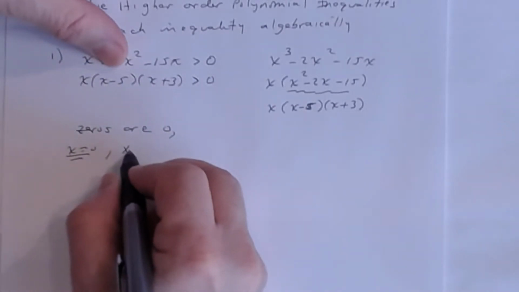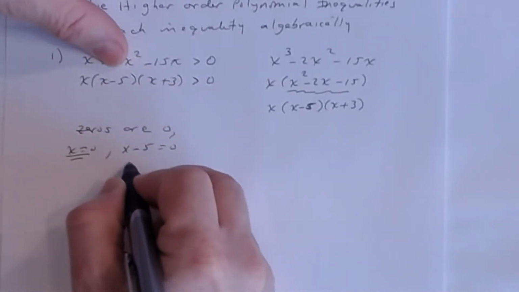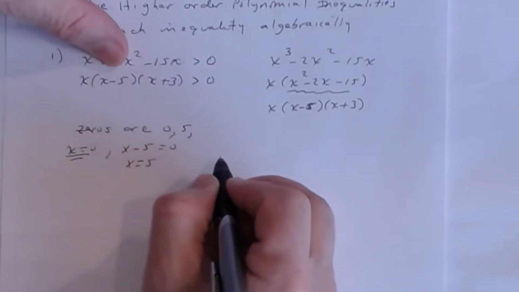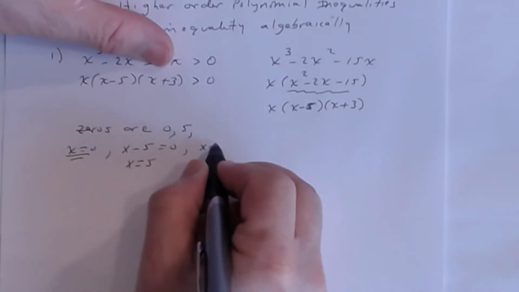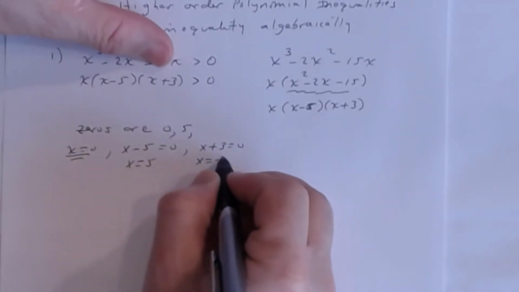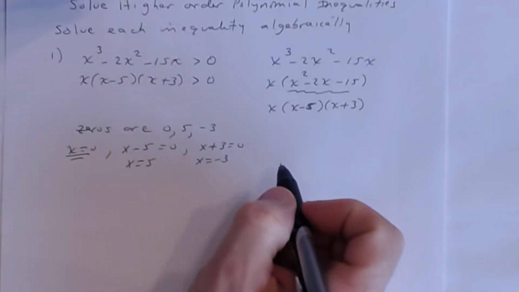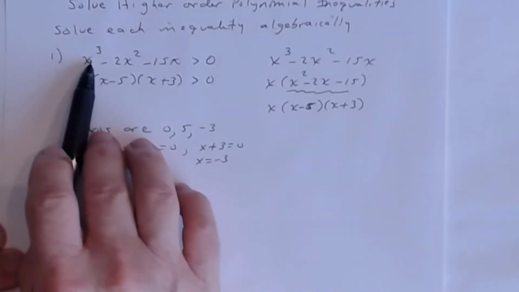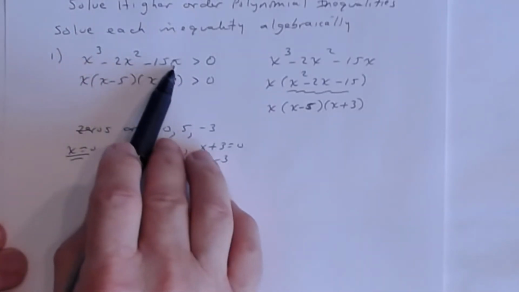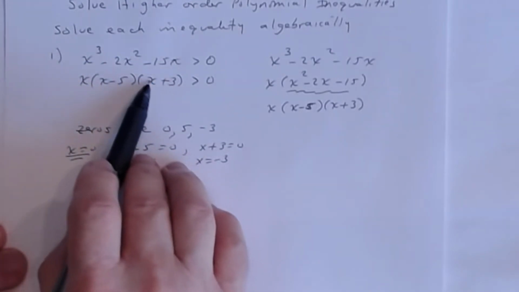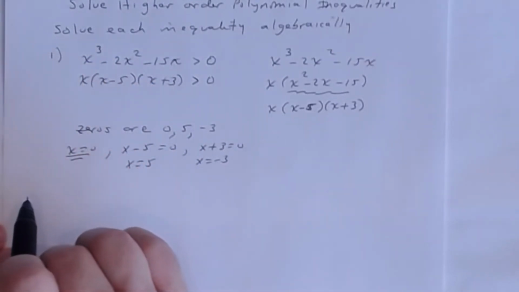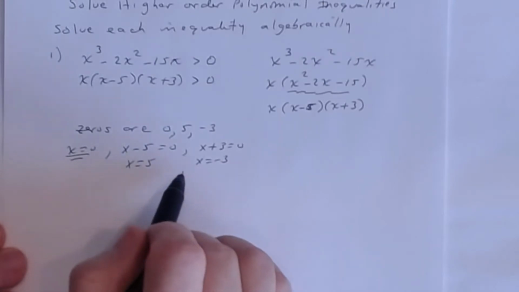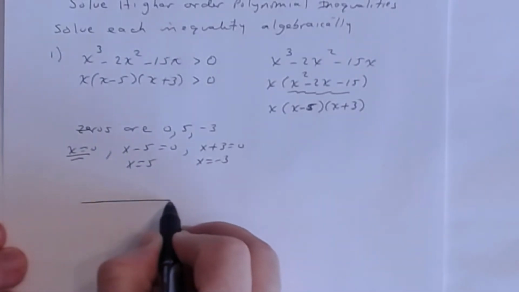The next one, x minus 5 is equal to 0. When I solve this linear equation for x, I get x to be 5. So there's the other zero. And then x plus 3 is equal to 0, so I get x to be negative 3. So there's the other zero. What you just found is that if you substitute each of these numbers, 0, 5, and negative 3, into either this trinomial or the factored part, this left-hand side will be equal to 0. Those are important because once you find your zeros, you're going to put those on the number line, which is the next step.